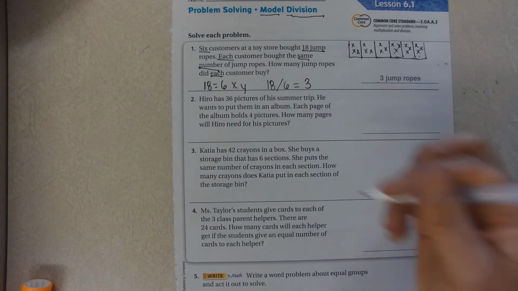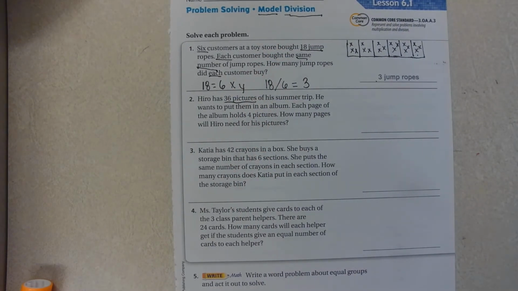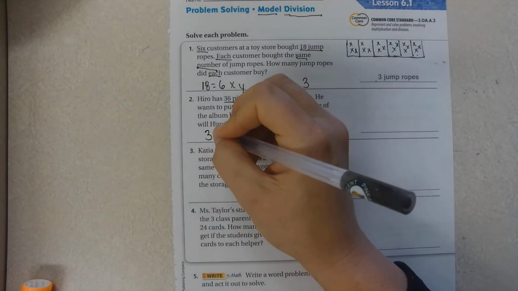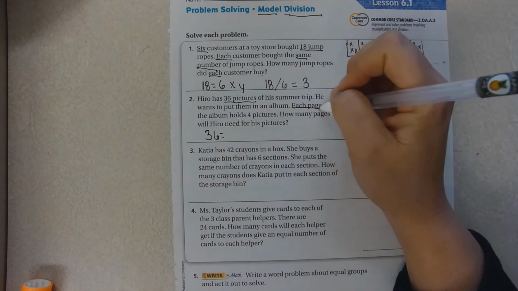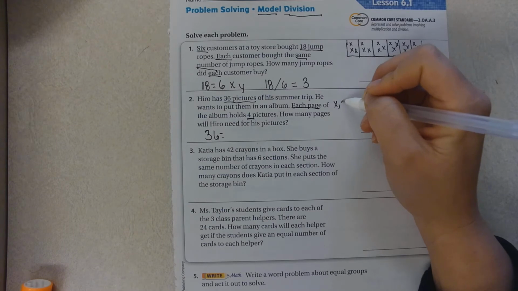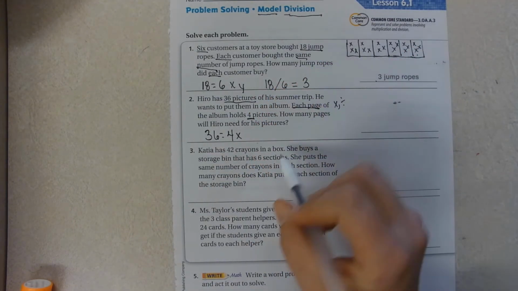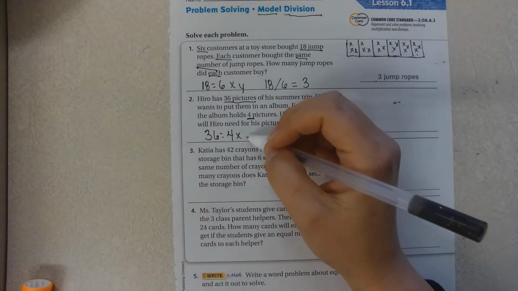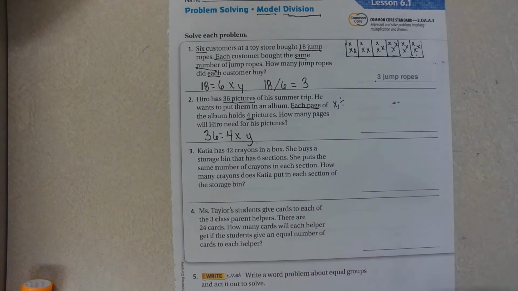Hero has 36 pictures of his summer trip. He wants to put them in an album. So he has 36, that's his total. Each page holds 4. Each is going to tell me to multiply or divide. So how many will Hero need? So we're trying to figure out how many he needs to get to 36.